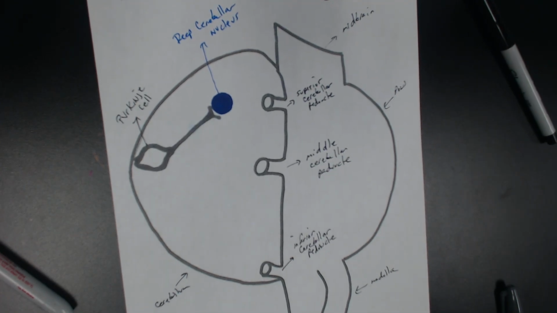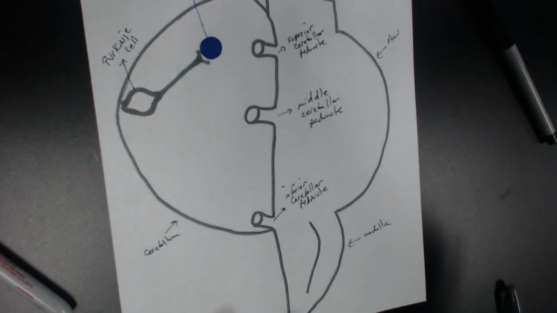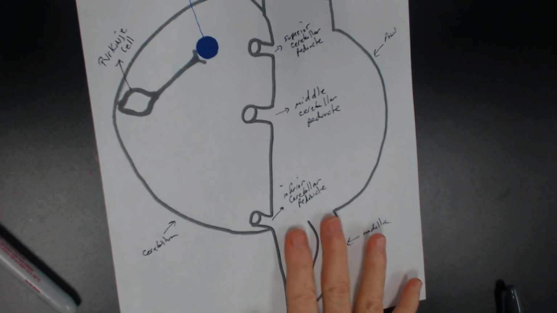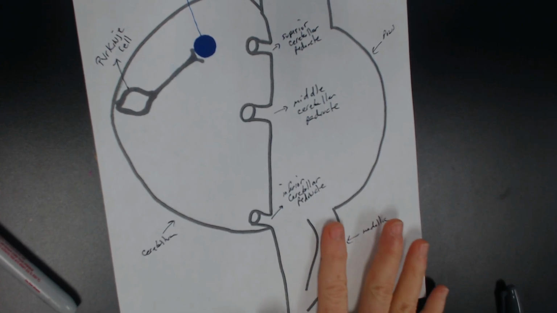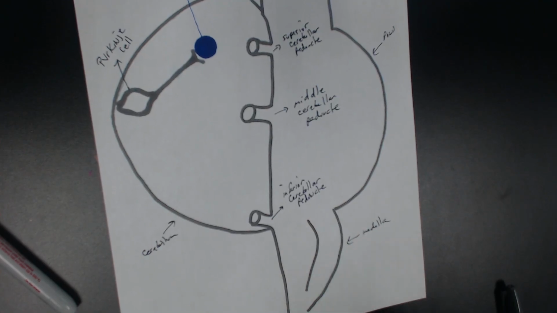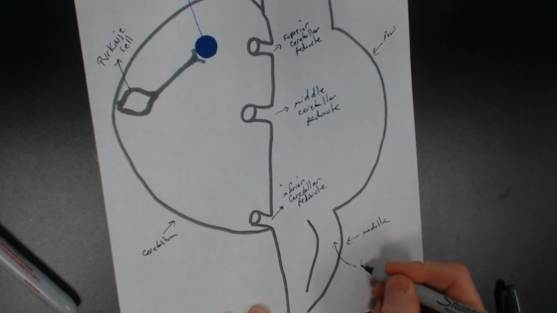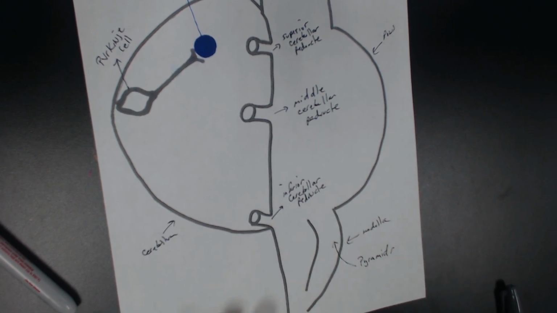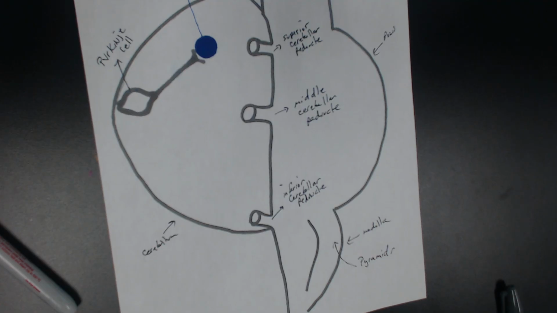There's one more important player here. If this is your medulla, I talked about there being two bumps, a more medial and a more lateral bump. Does anybody remember the name of the more medial bump, where the corticospinal tract crosses? Pyramids. Yeah, these are your pyramids. Good. They're named the pyramids because that's where your pyramidal tract crosses over.